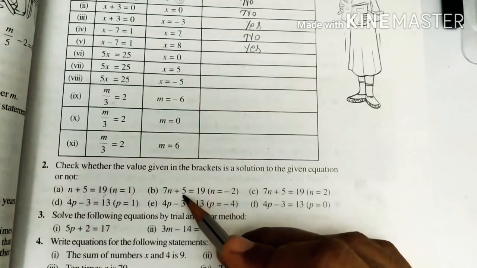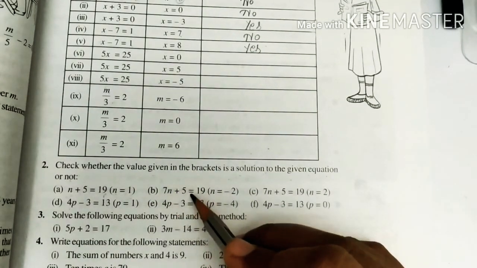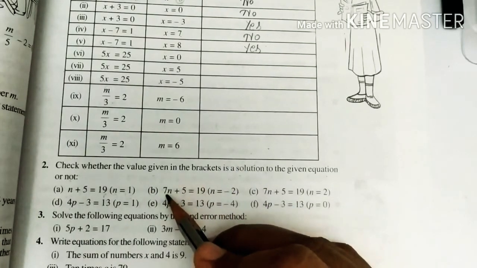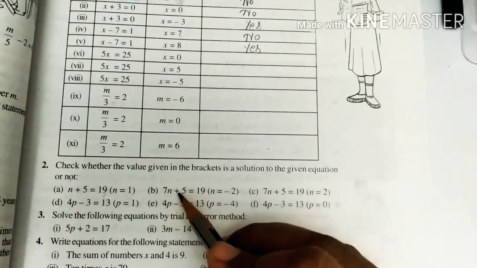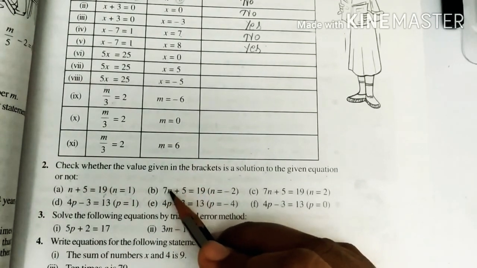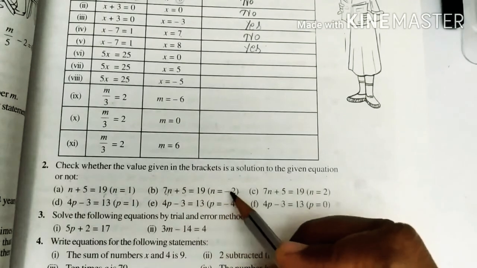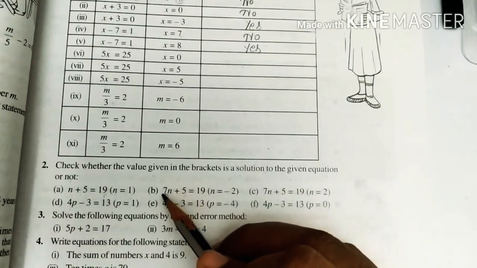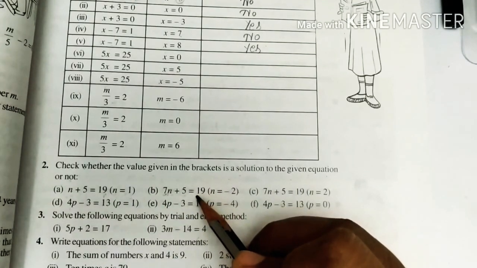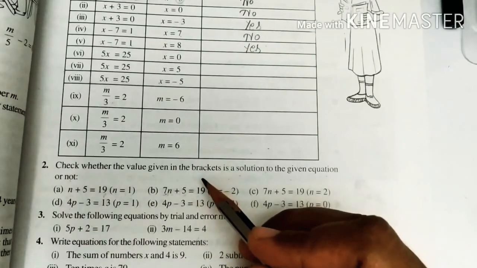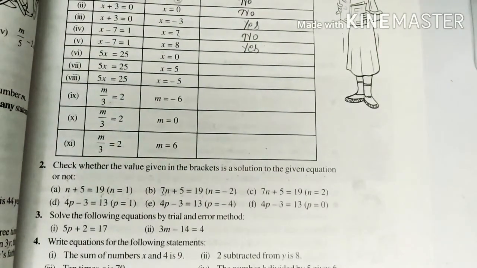Now over here, 7n plus 5 is equal to 90. n is equal to minus 2. Right? So over here it will go like 7 into minus 2 plus 5. So when we write 7 into minus 2 plus 5, we have to use BODMAS, right? So first we have to multiply and then add. So minus 2 into 7 will give you minus 14, and minus 14 plus 5 will not be equal to 90, right? So minus 14 plus 5 will give you minus 9.